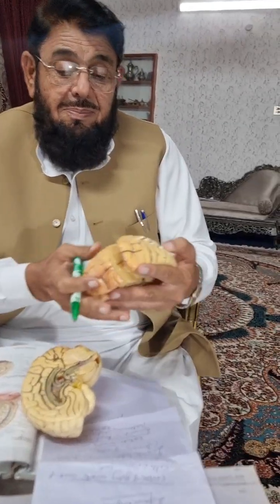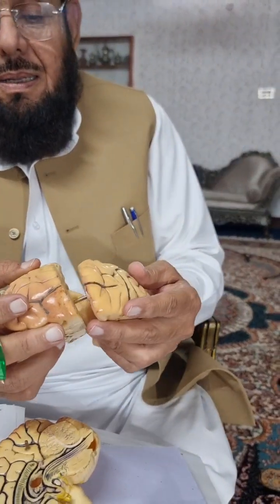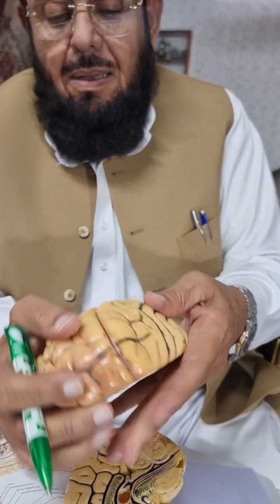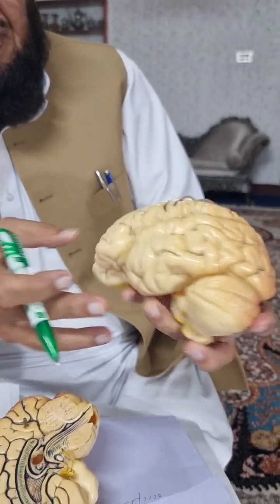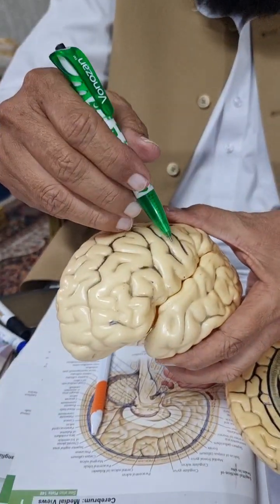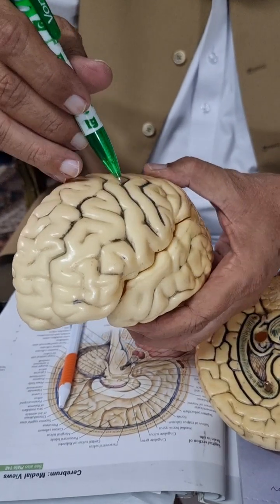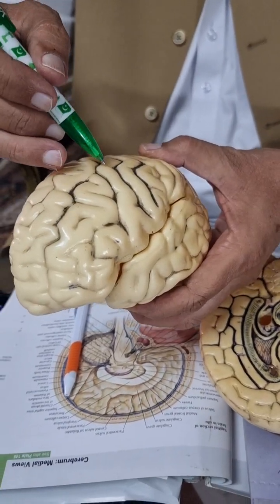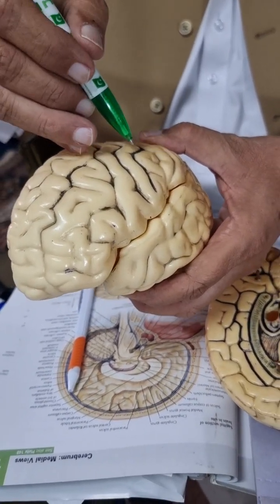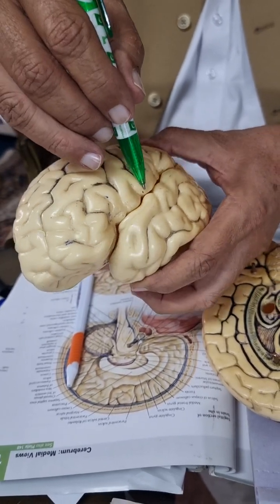Now look over here, please. Look. This is the central sulcus, and this is the precentral gyrus, and this is the postcentral gyrus.